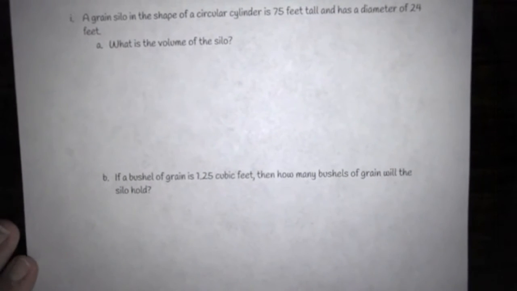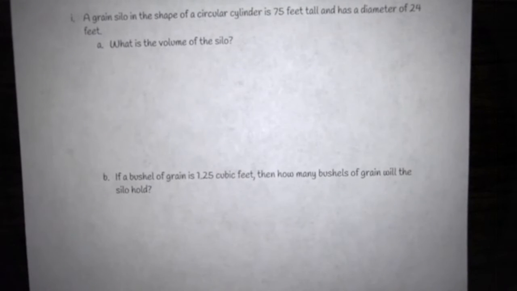Alright, last one, and it's a multi-parter. So it says, a grain silo in the shape of a cylinder is 75 feet tall and has a diameter of 24 feet. First wants to know what the volume of the silo is.